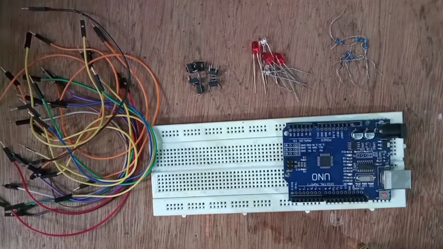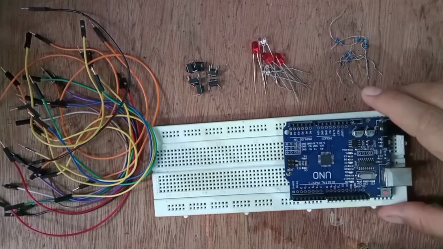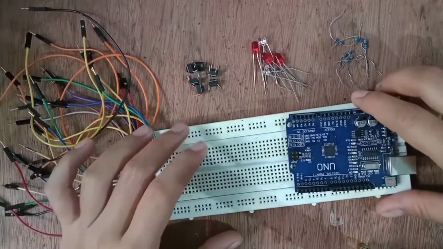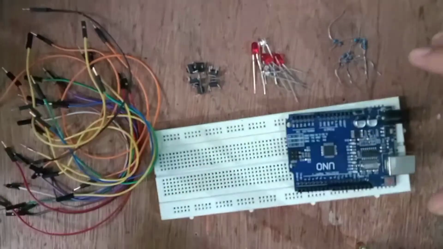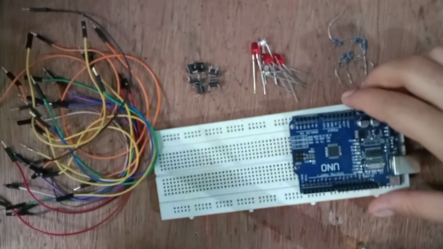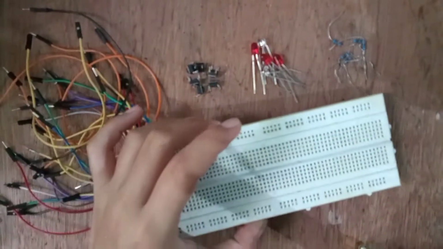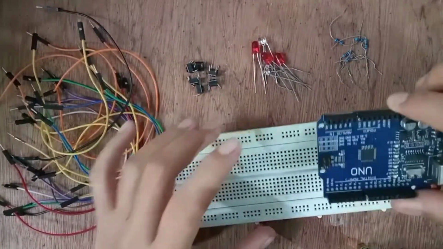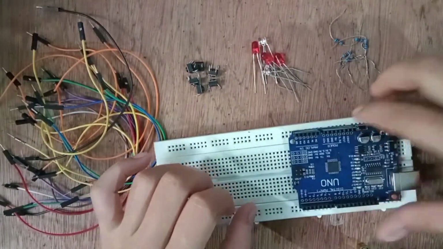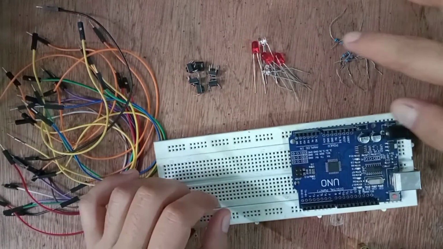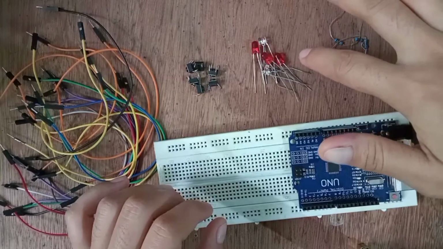So good day everyone. In this video I'm going to show you how I plot my car rear lights. Our components will be a breadboard, Arduino Uno, 5 resistors of 330 ohms, and our LEDs.